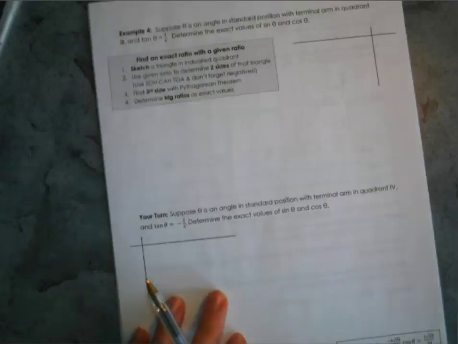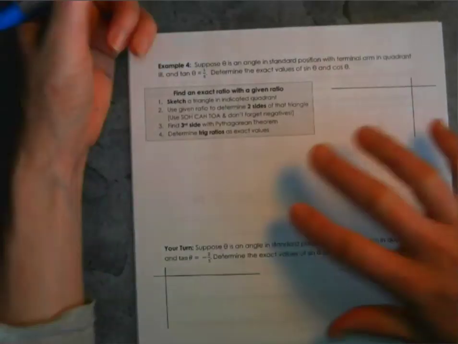I'm trying to figure out where I'm moving all these papers out of order. There we go. Okay, last example here.